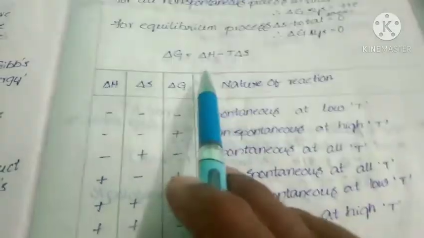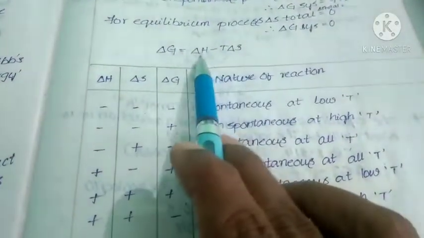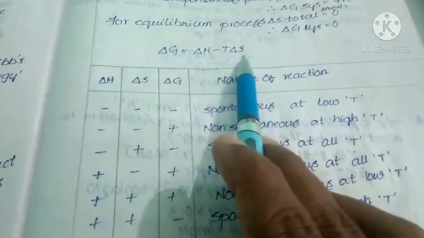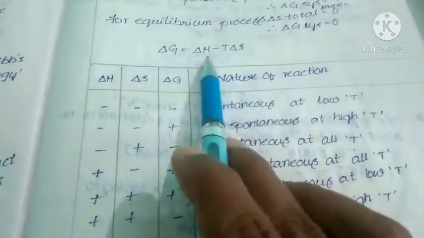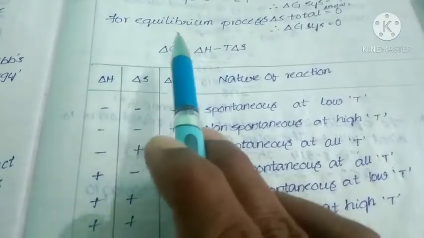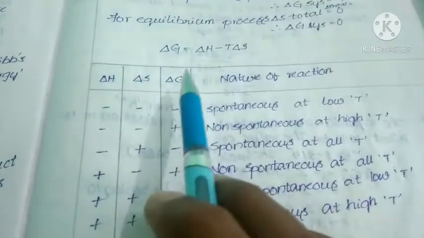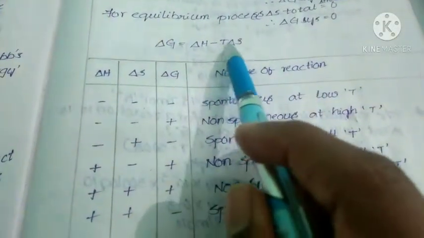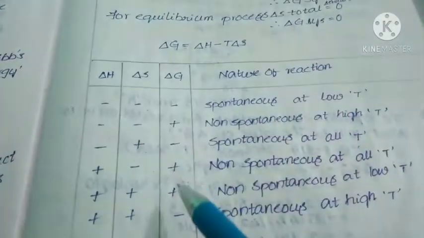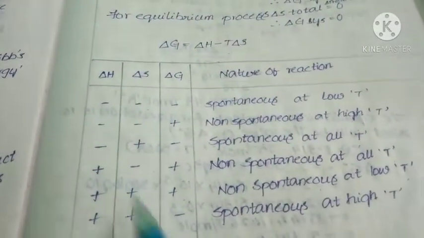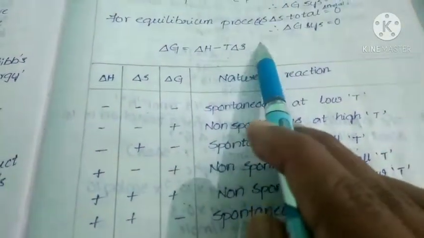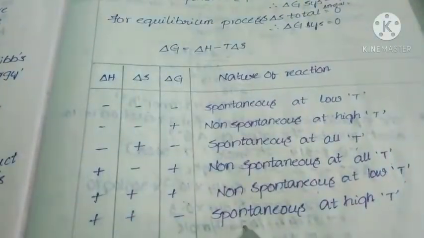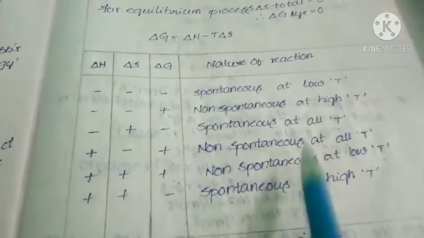Last condition, suppose both are positive values. Negative into positive, negative; plus positive, either positive or negative. Then when will delta G be negative and when positive? When temperature is low, delta G will be positive, that is non-spontaneous at low temperature. When temperature is high, delta G will be negative, that is spontaneous at high temperature. This is a very important point.